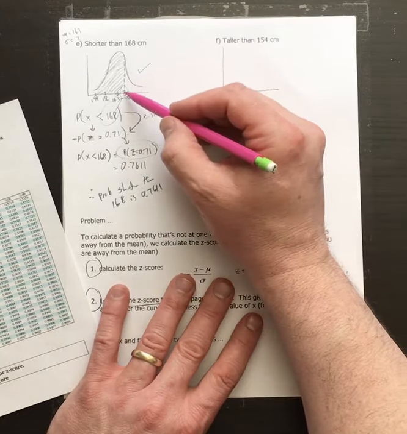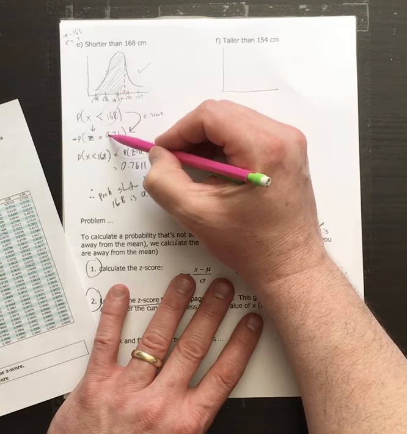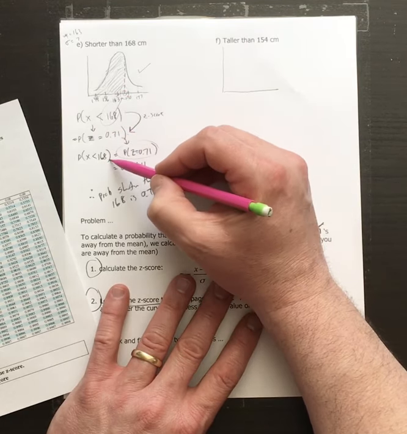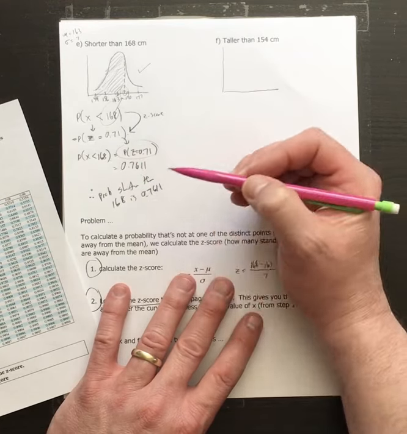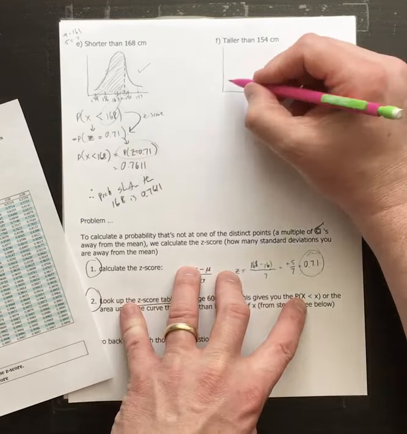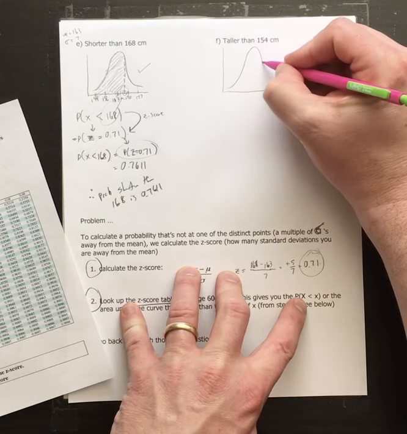What do you do? You take your value, you figure out your Z-score. Once you figure out your Z-score, you look up your Z-score in your Z-score table, and the probability is whatever the table says. Easy. Taller than is a little bit different, but not much more difficult.